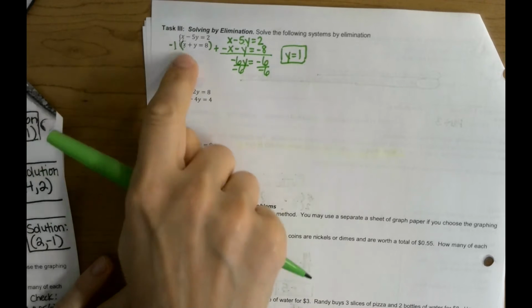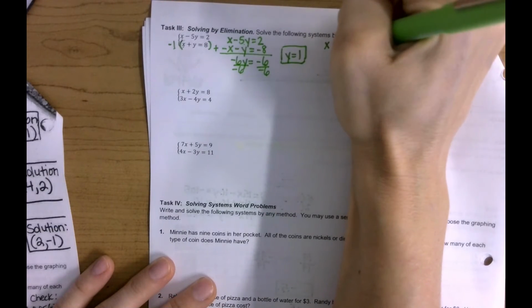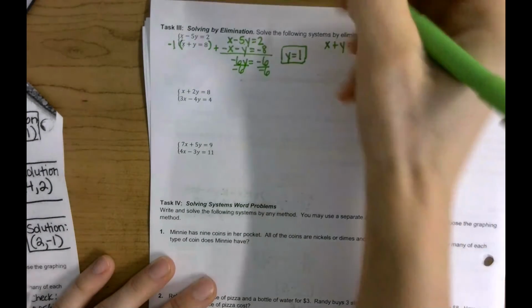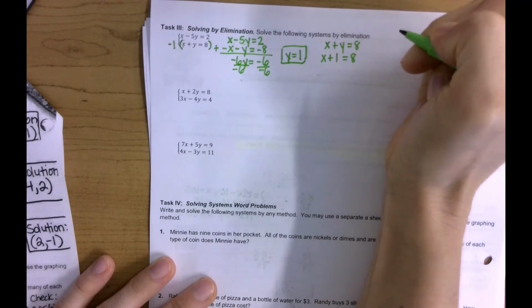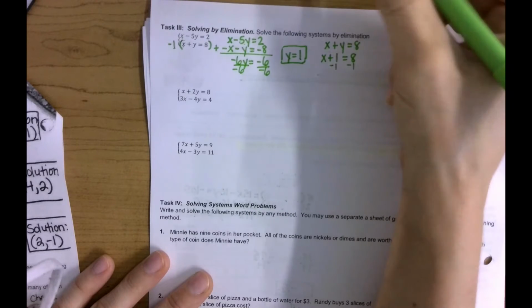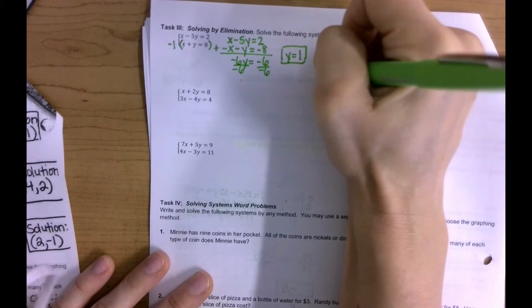So I think the second one looks easier to solve. So x plus y equals 8. But if I know y equals 1, I'm going to substitute that for y. So x plus 1 equals 8. Solve it, subtract 1 from both sides. That cancels out. x equals 7.